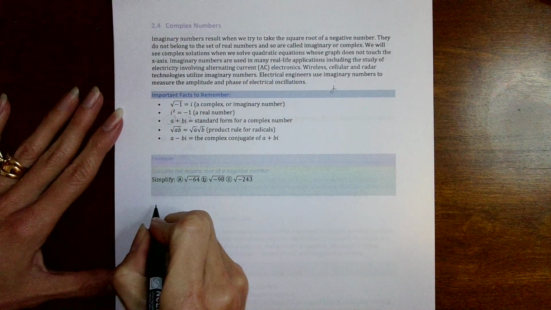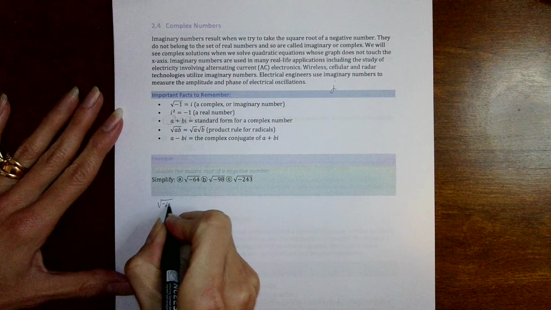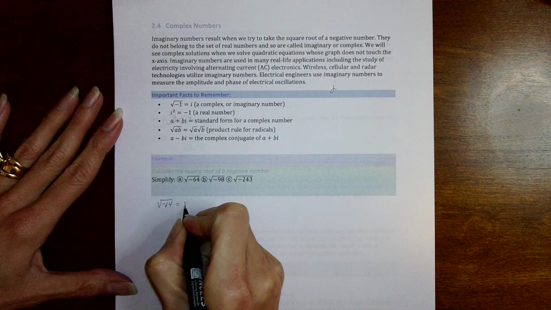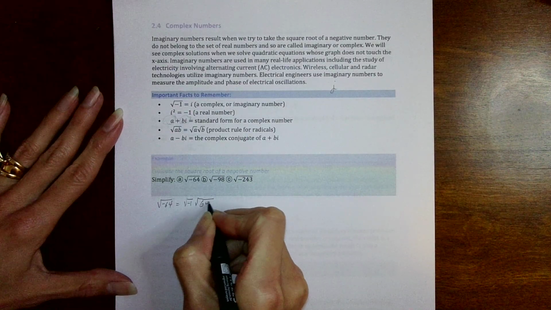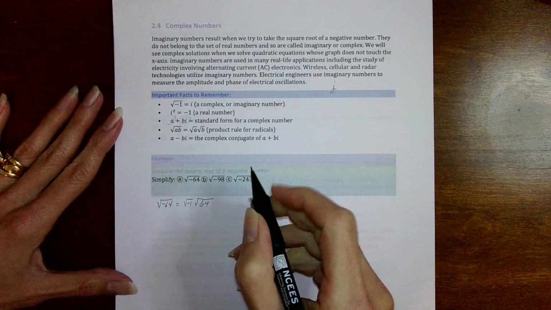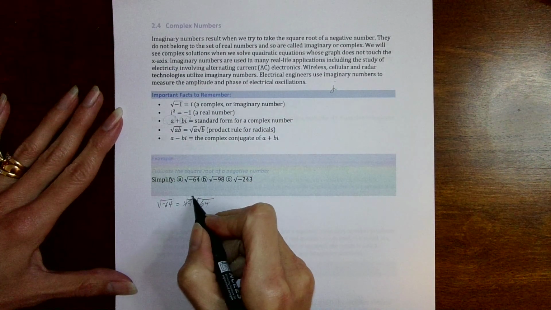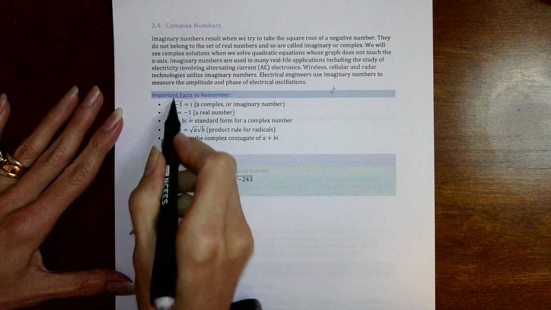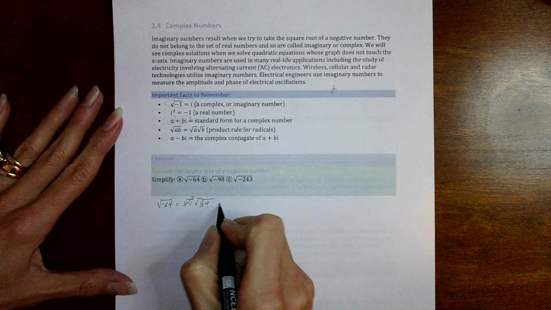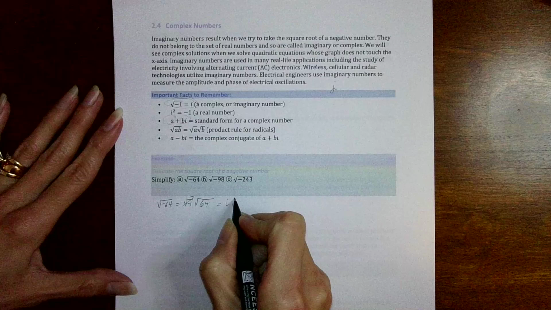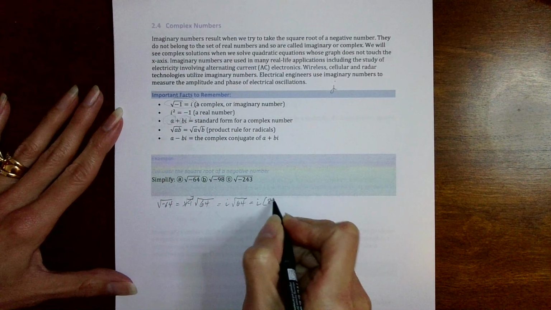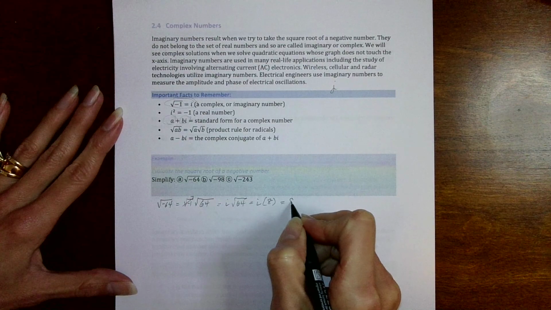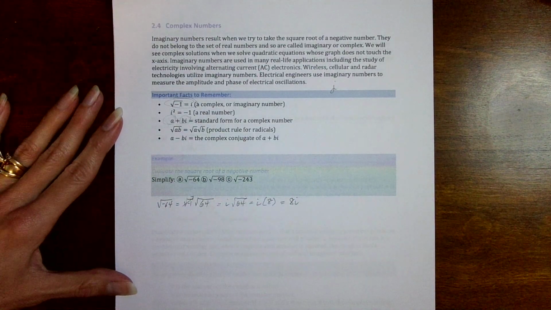If I have the square root of negative 64, I'm going to go ahead and write this as the square root of negative 1 times the square root of 64. And then, because of this right here, this becomes i times the square root of 64, and the square root of 64 is equal to 8. And typically, we write the 8 first, and then the i.